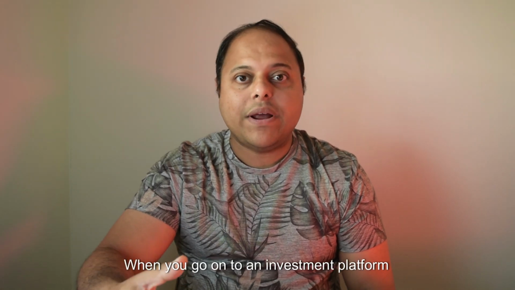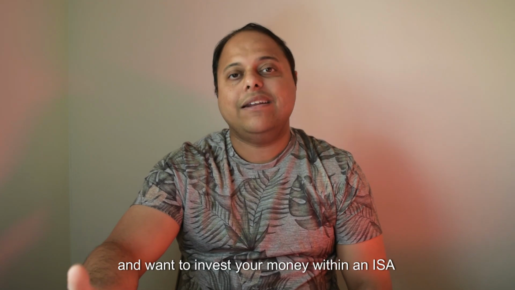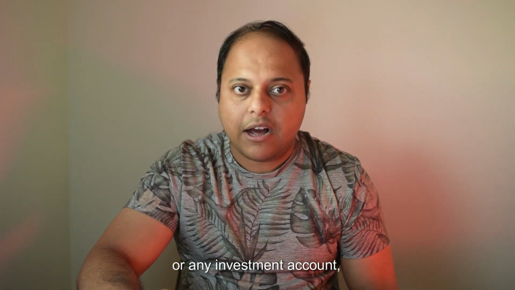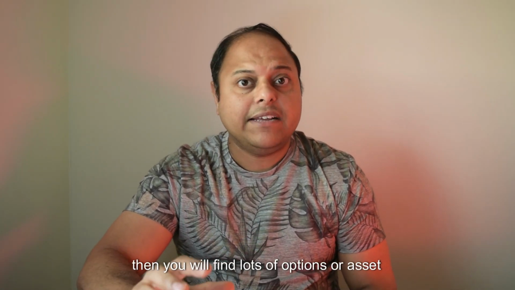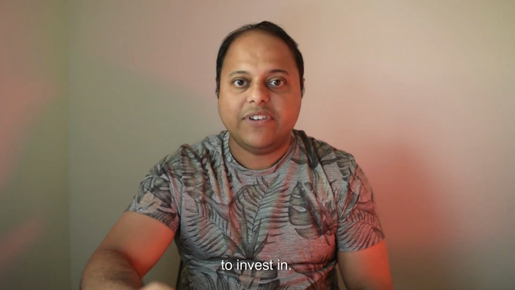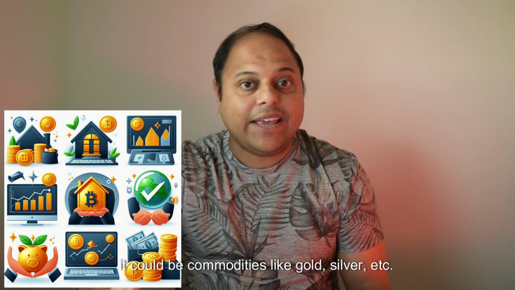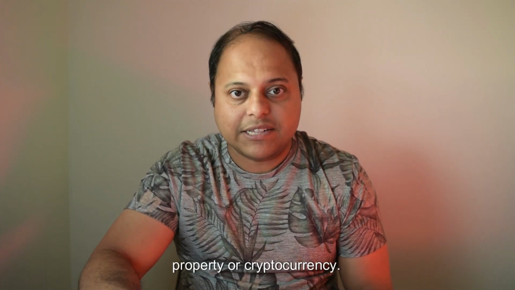When you go onto an investment platform and want to invest your money within an ISA or any investment account, then you will find lots of options or asset classes to invest in. It could be equity or shares, it could be a bond, it could be commodities like gold, silver, etc., or it could even be property or cryptocurrency.